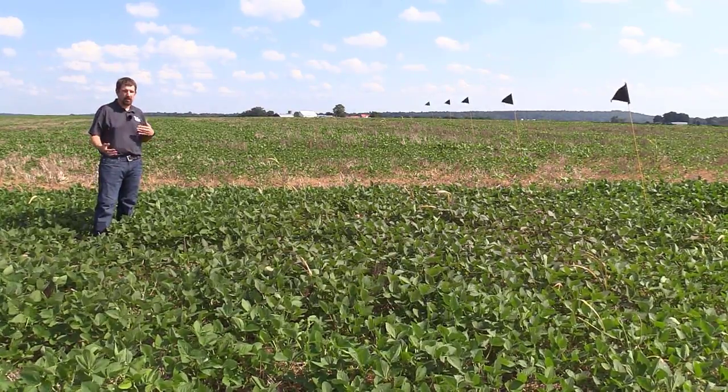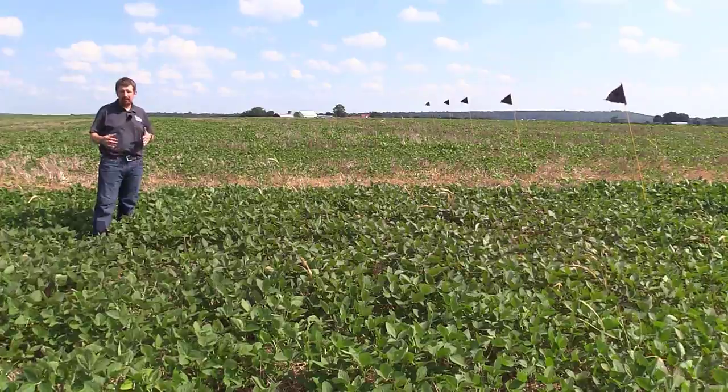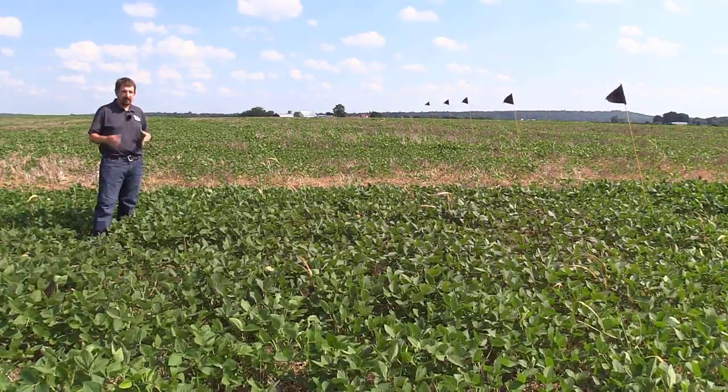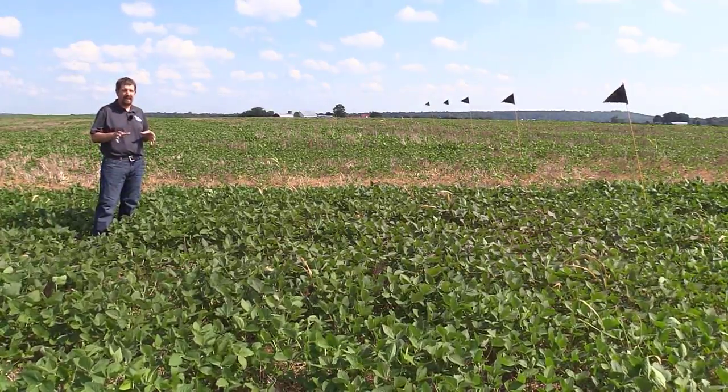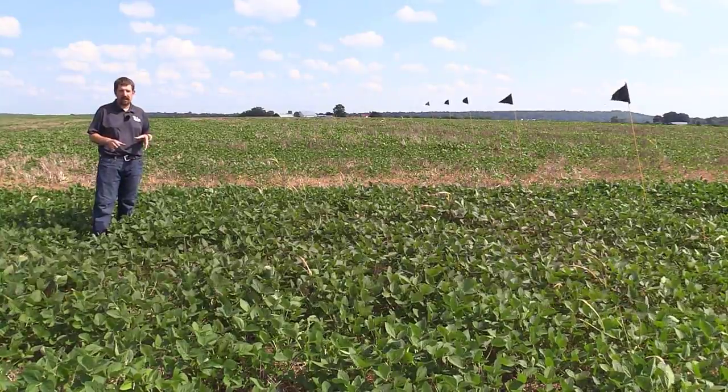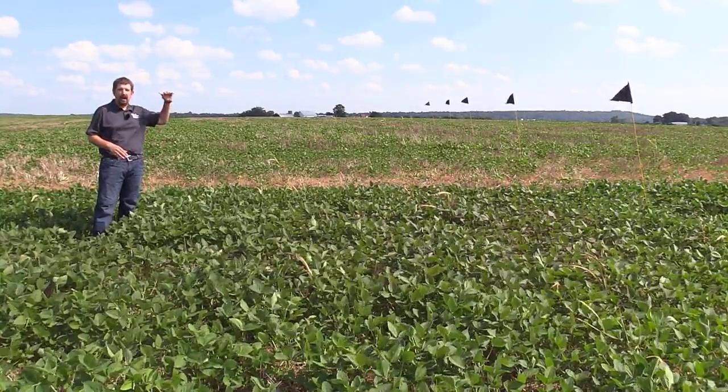And again, that's where we'll come back and look at that in about a week to see where that contact product moved. But again, just simply from using this dye, you can see how much more drift we got just by simply having a boom higher in the air.